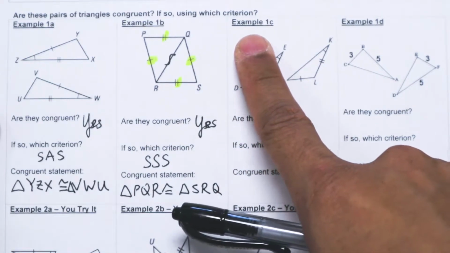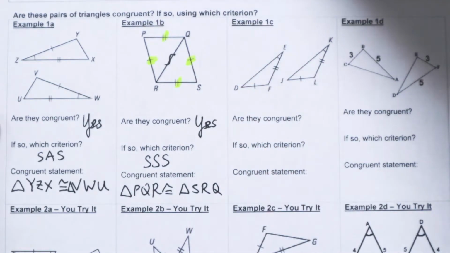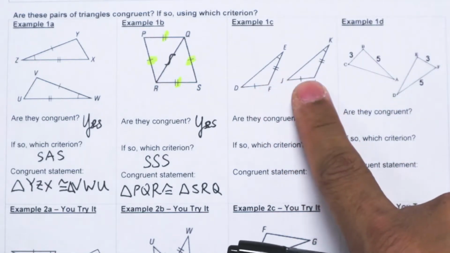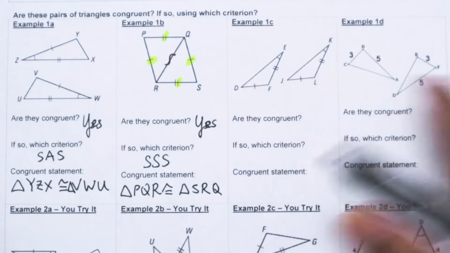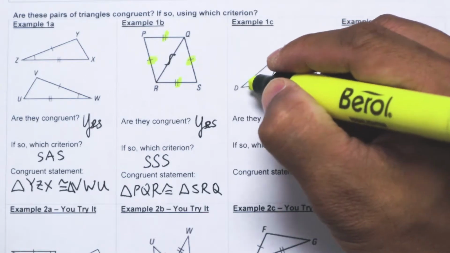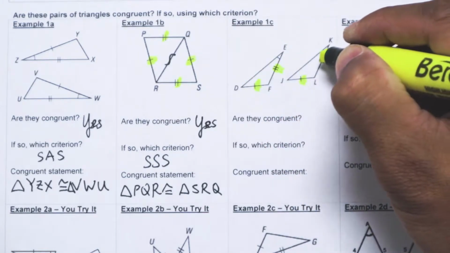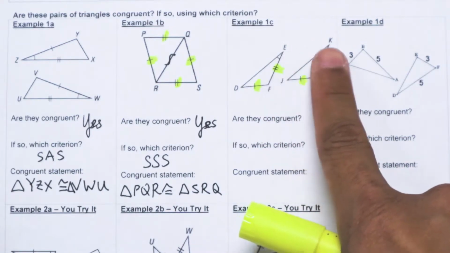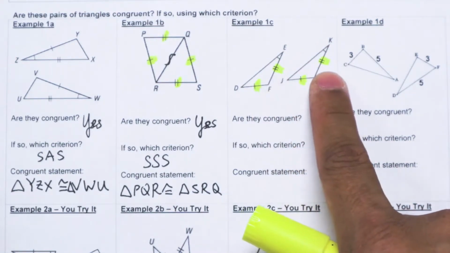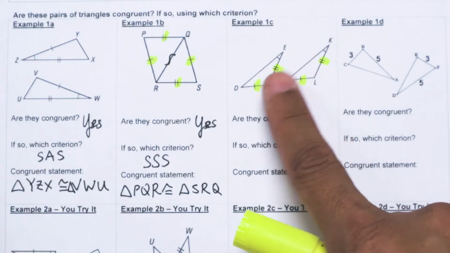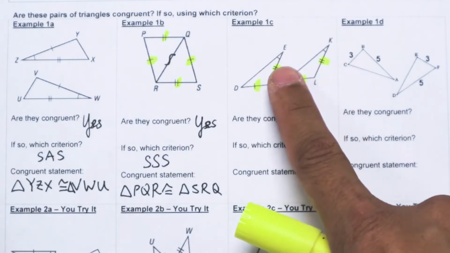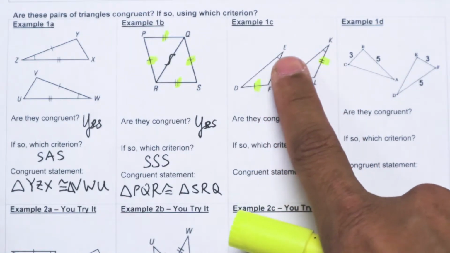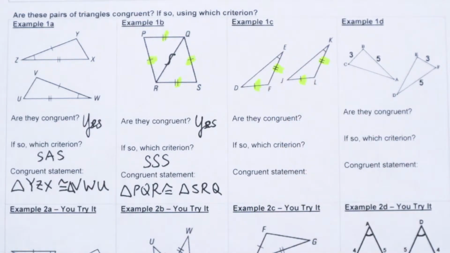Well, the next one is example 1C. Here it says that, well, there are two triangles. Now, I see that there are two pairs of congruent sides. There's one pair, there's two pairs. Now, there's also a pair of angles, but hold on. This pair of angles is not in between the sides here. It's actually next to one tick mark, okay? So this pair of angles is not in between the two pairs of sides. So this is not SAS.